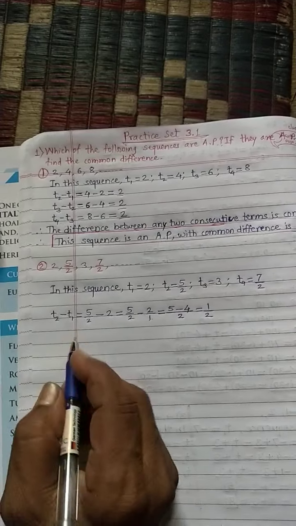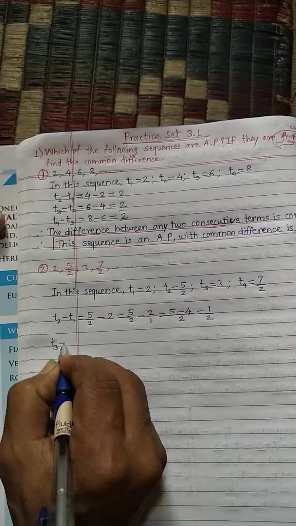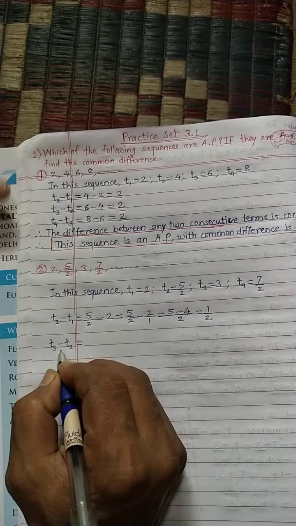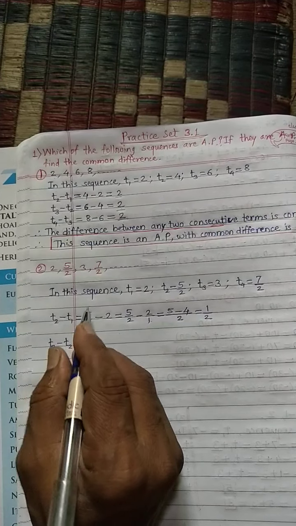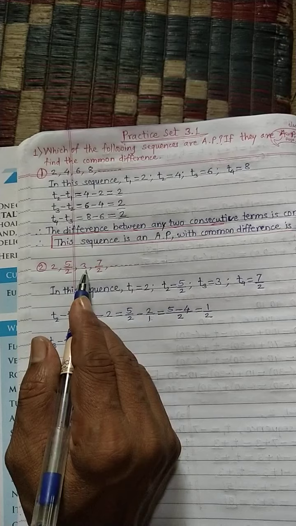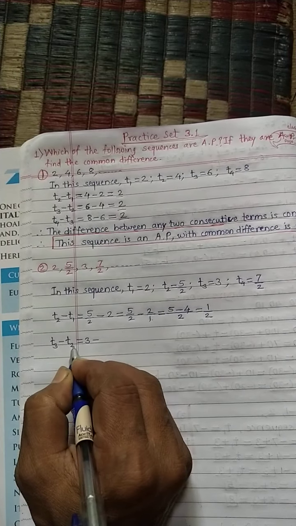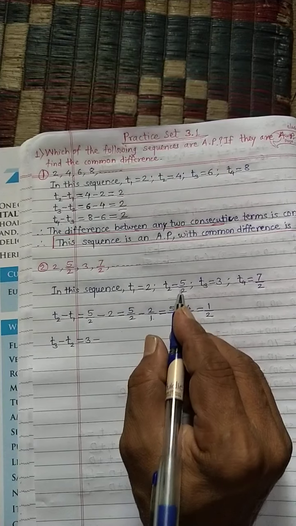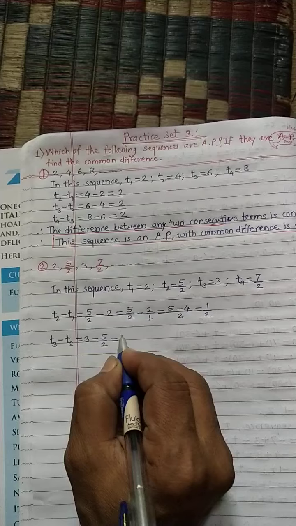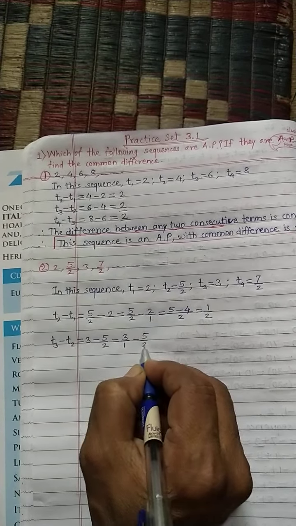Got it? Now the next difference, T3 minus T2, is equal to 3 minus 5 upon 2. So here 3 means 3 upon 1 minus 5 upon 2.